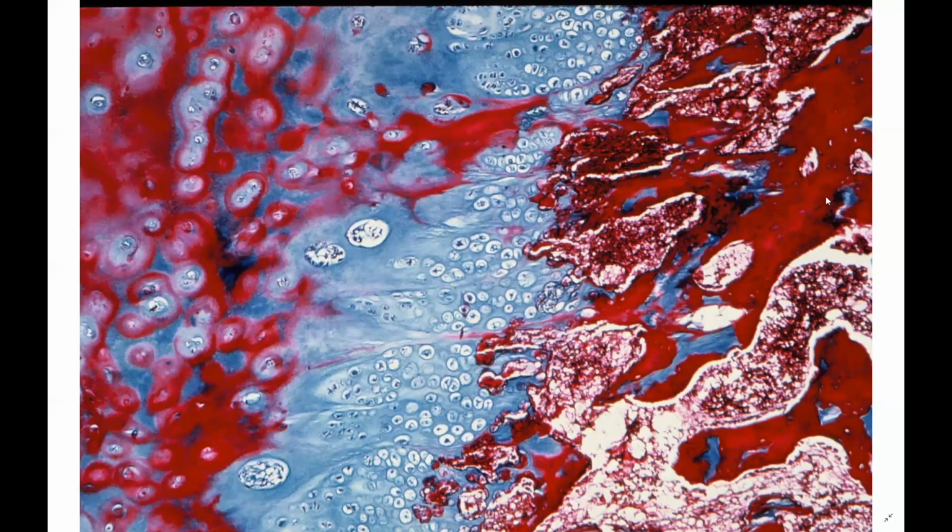And here we see a costochondral junction in an acromegalic. And look, it looks just like an epiphysis. This is an adult acromegalic, and it should be very quiescent. You can see it's got the columns and the proliferation of an active epiphysis.